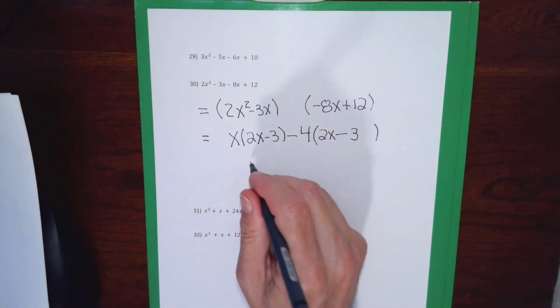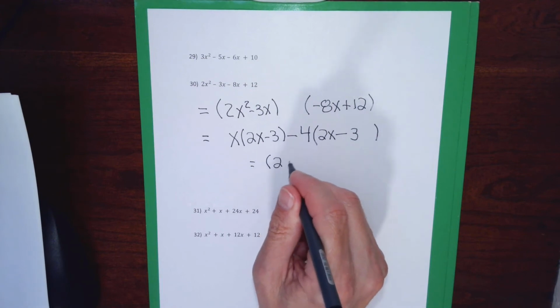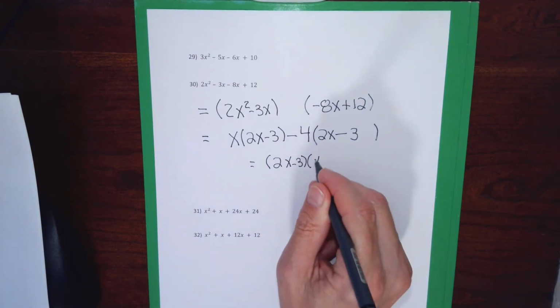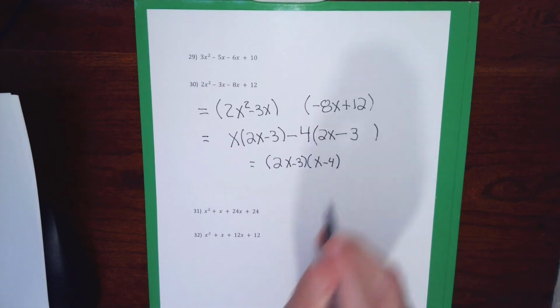Now I'm good. I can write the common parentheses as one of my factors, and what's in front of the common parentheses as another one of my factors.